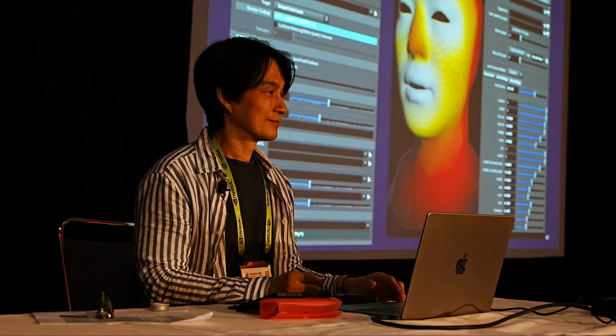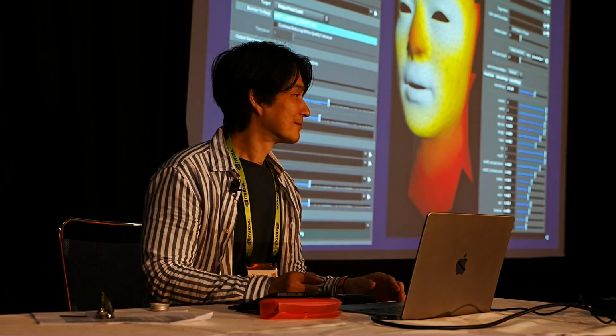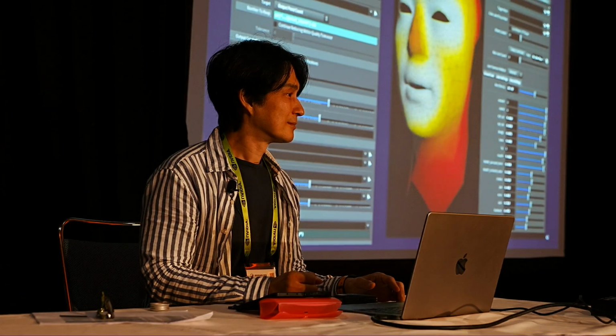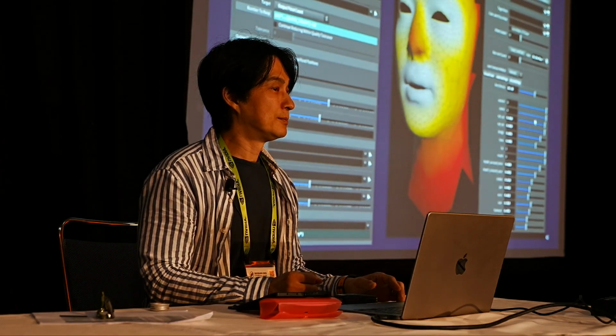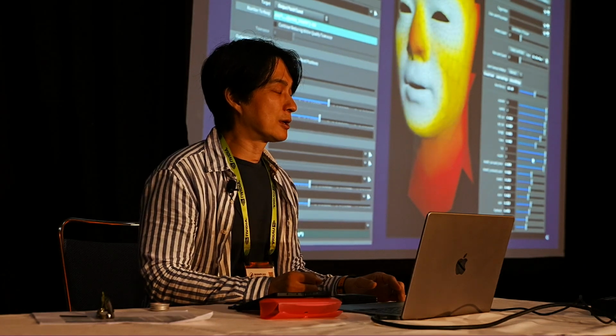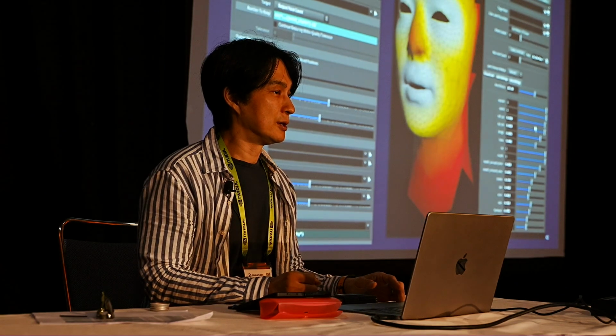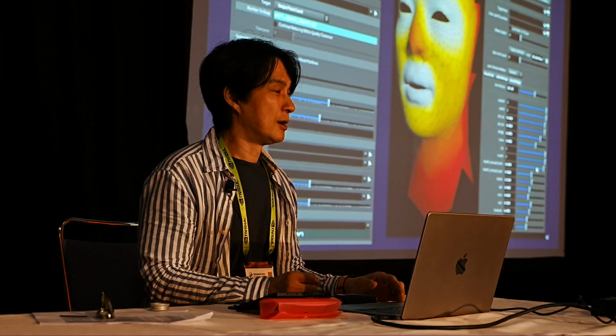Hi. Have you thought about taking the textures from the volume capture and using them in some manner? Yeah. The volumetric capture also produces texture data. Certainly, we could use that too.